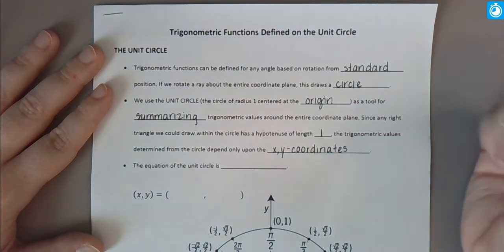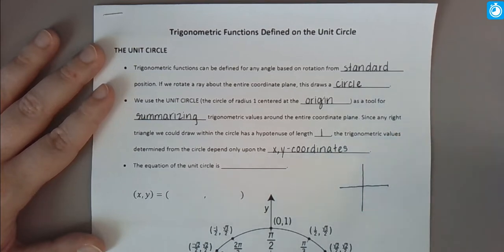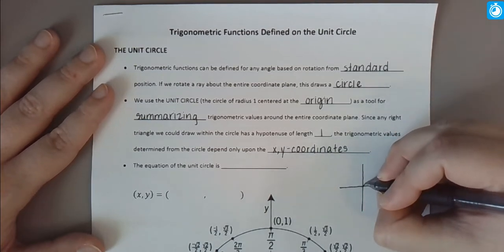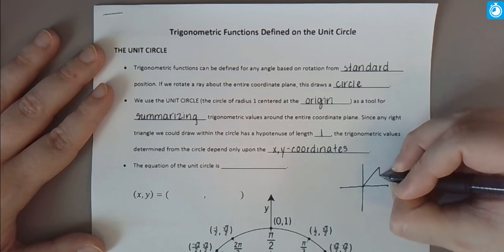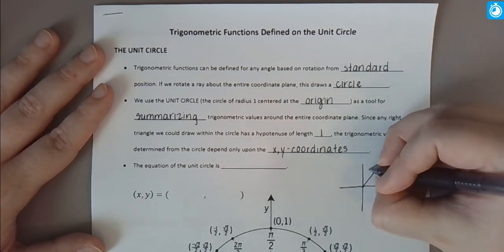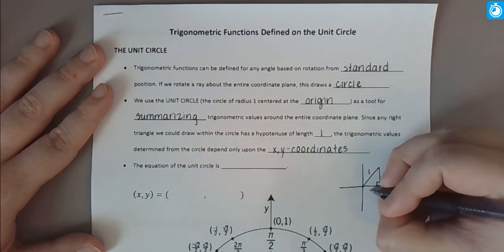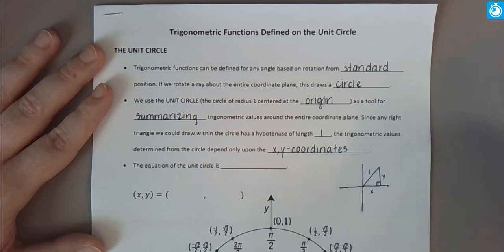So how can we show this? Well, imagine a coordinate plane. Let's just focus on the first quadrant. So suppose you drew a triangle in the first quadrant. And suppose specifically you drew a triangle where the hypotenuse has a length of 1. So this would be your x, this would be your y.